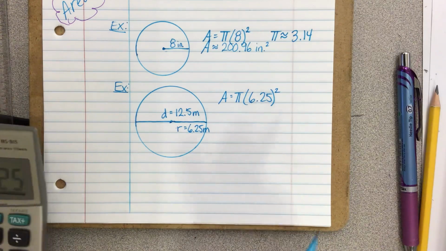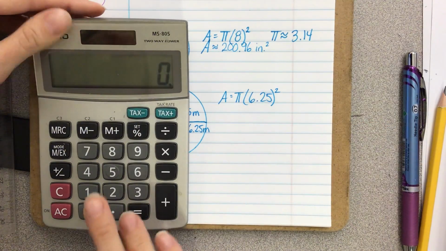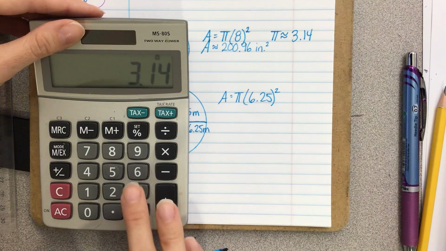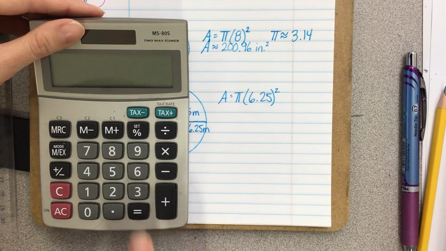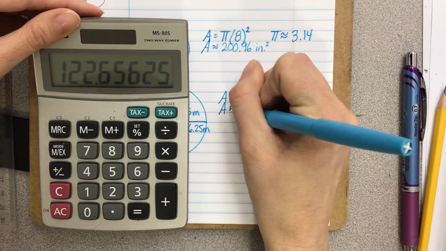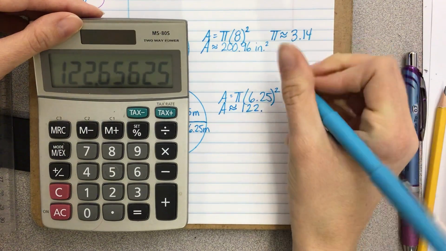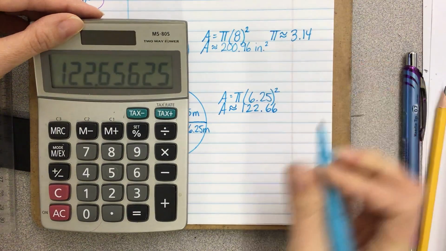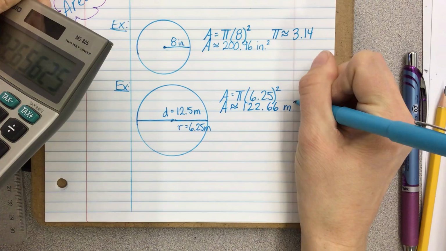So let's go through how to type it into the calculator. Remember, we're going to use 3.14 for pi. So 3.14 times 6.25 times 6.25. And our approximate area is going to be 122.66, rounded to the nearest hundredth. Now don't forget to put your units. It is meters squared.